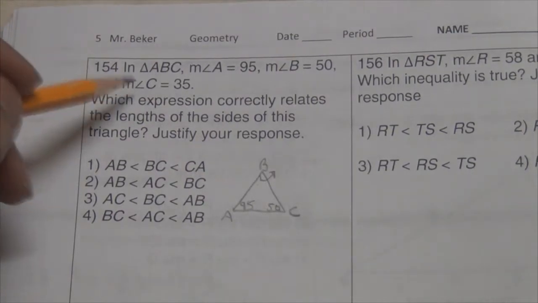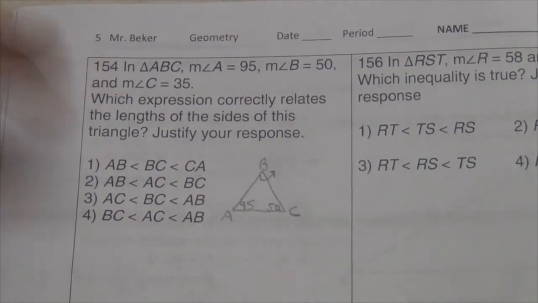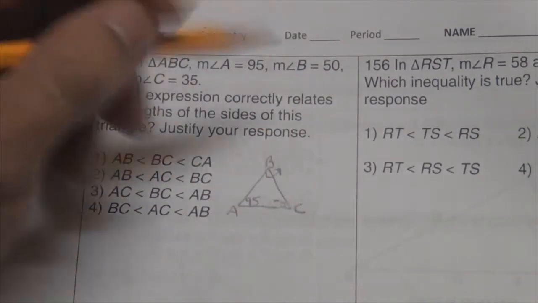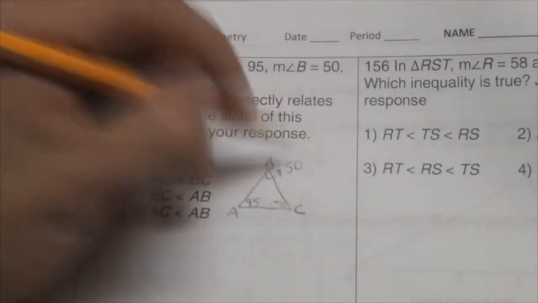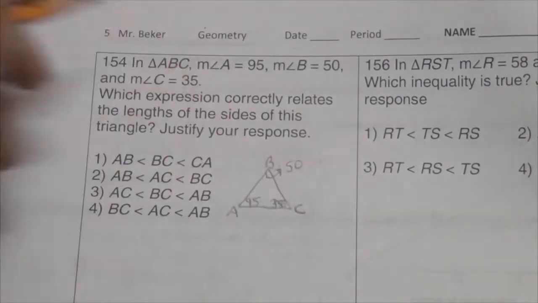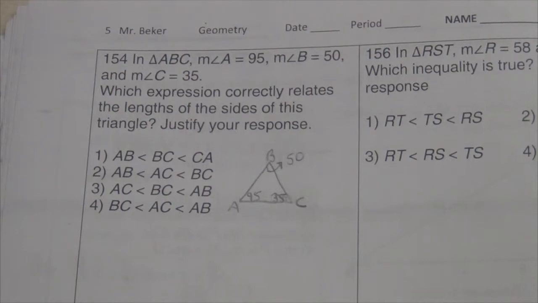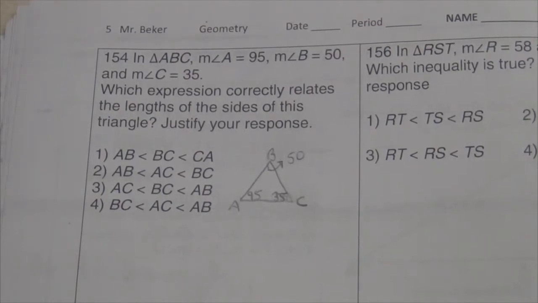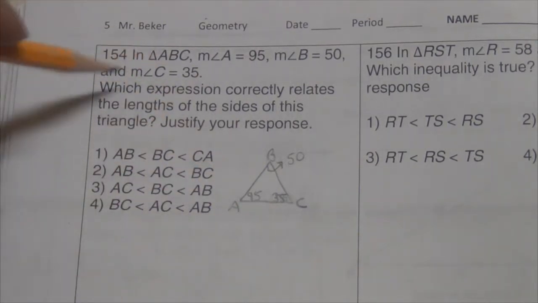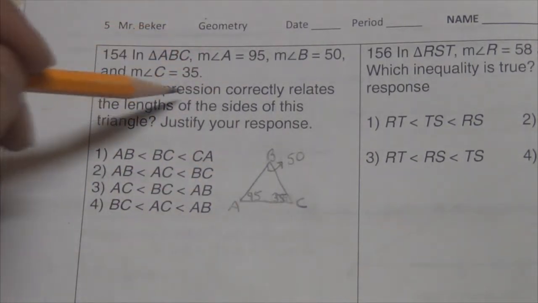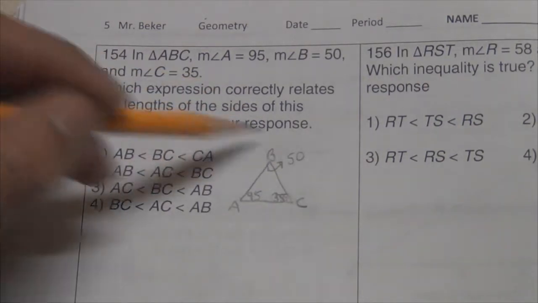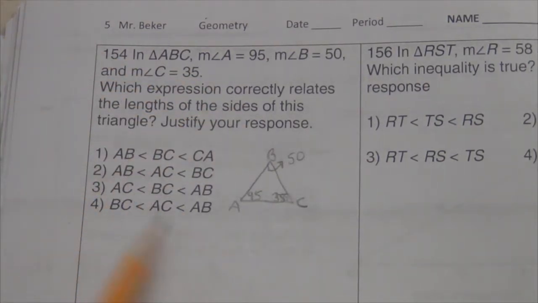So angle C is, wait, oh my god, I made a mistake again. Angle B is 50 and angle C is 35. Okay, now once again, if you catch me in one of my mistakes, I'll give you 2 points. Alright then. So now, what do they want? Which expression correctly relates the lengths of the sides of this triangle? Justify your response. And then they give us some choices right here.